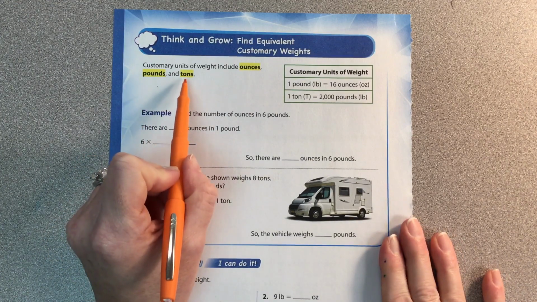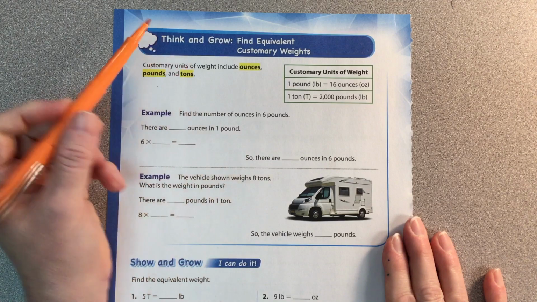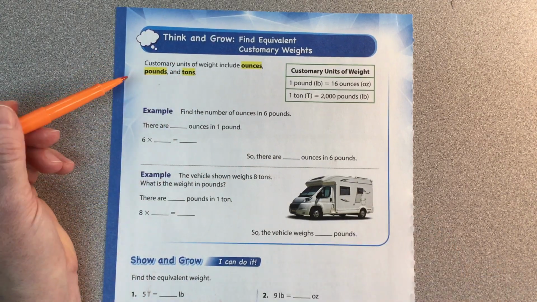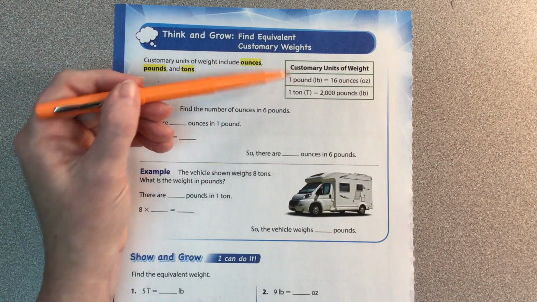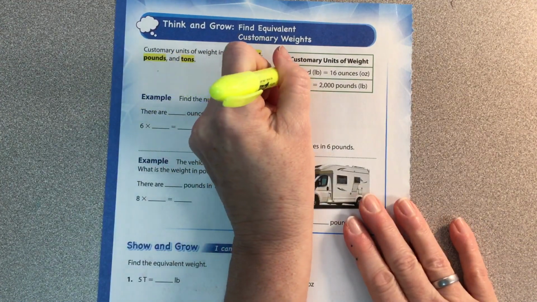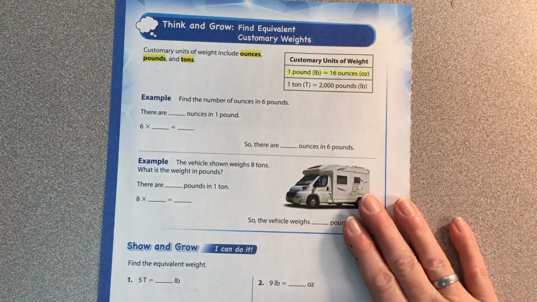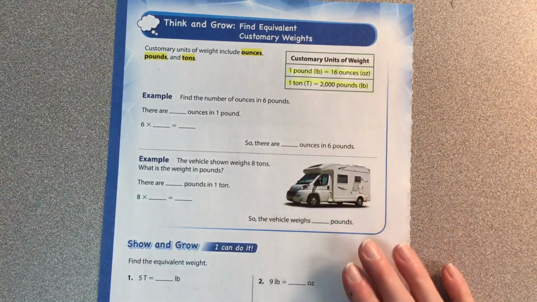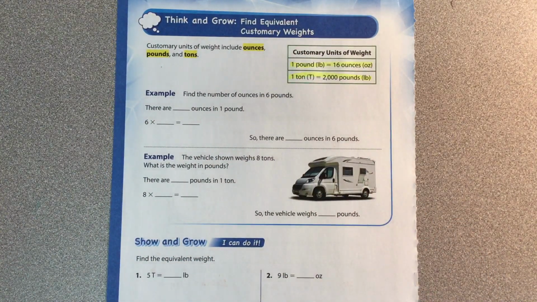And then tons. Tons are super big, super heavy. We think of a car when we think of tons. We have our conversion chart over here, our comparison chart, telling us that 1 pound is 16 ounces and 1 ton is 2,000 pounds.